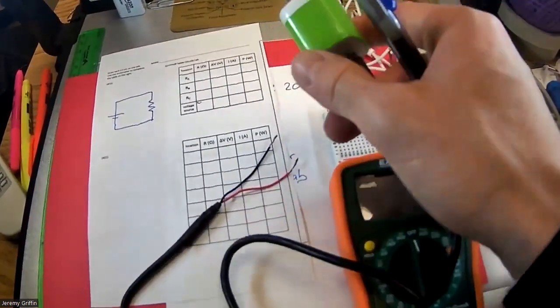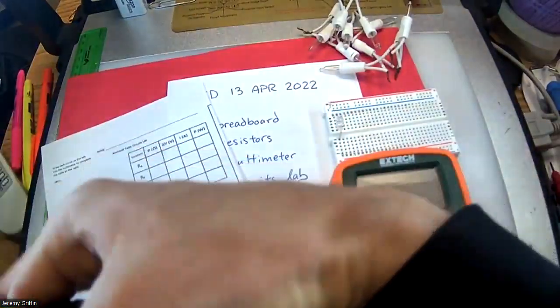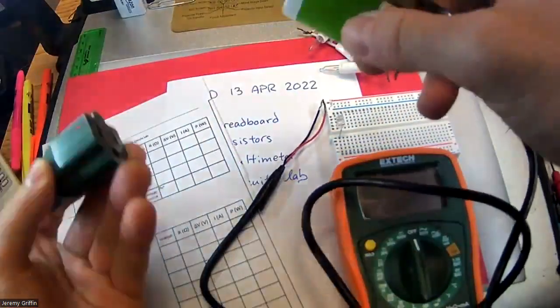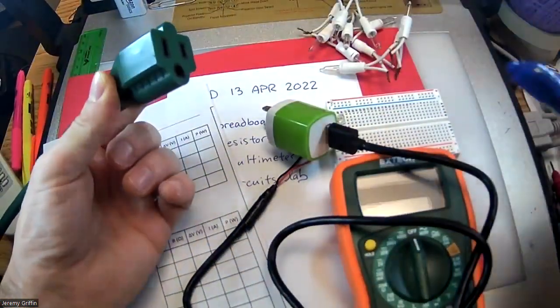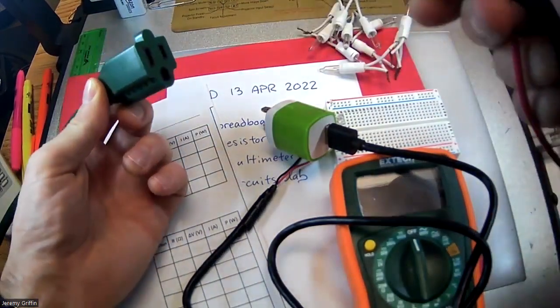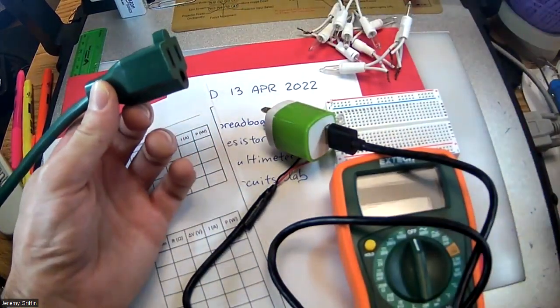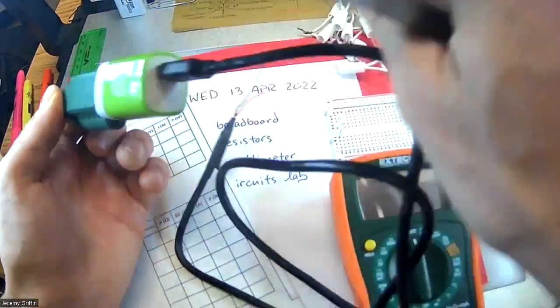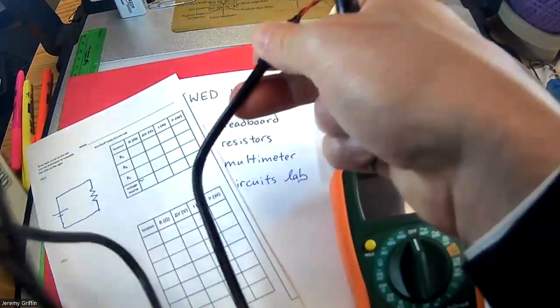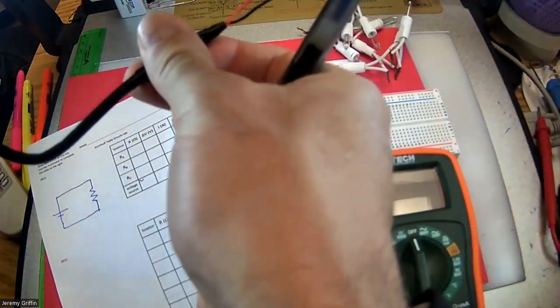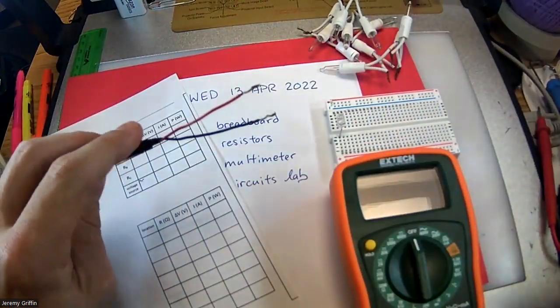I've got for you guys cell phone chargers, which are going to give you 5 volts. If you plug your charger into the outlet, you don't want to go jamming the leads of your multimeter directly in there, because that's how it creates fireballs of destruction. Don't do it. It's a bad thing. But now we're down to 5 volts DC.